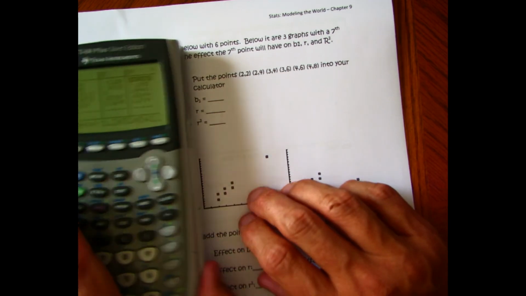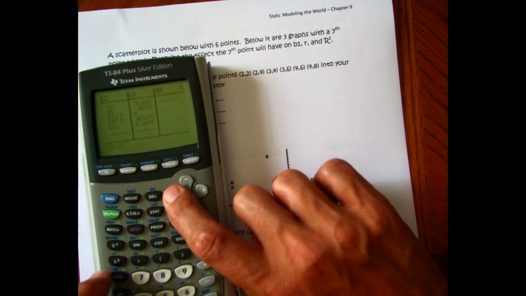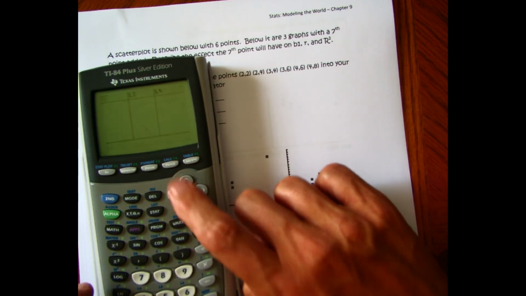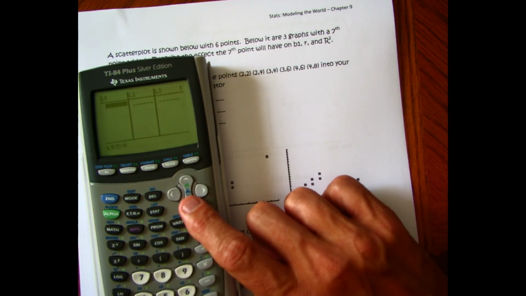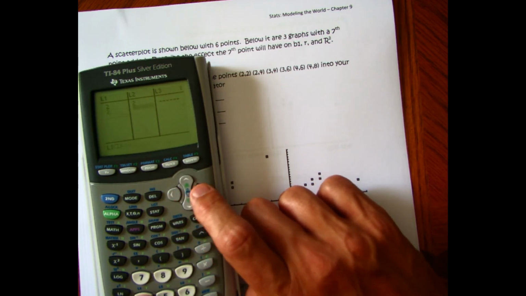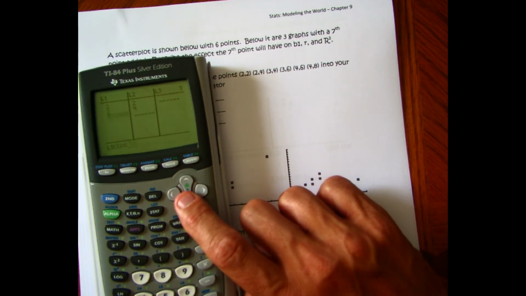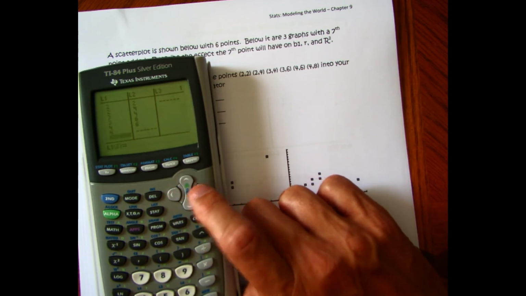We're going to go to Stat Edit, and I'm just going to clear all this out. And let's see, this is (2, 2), and (2, 4), and (3, 4), and (3, 6), and (4, 6), and (4, 8).